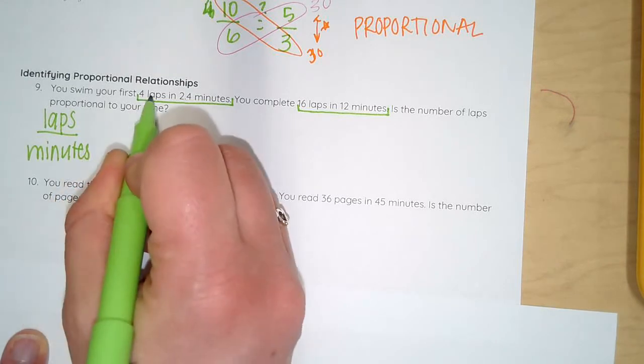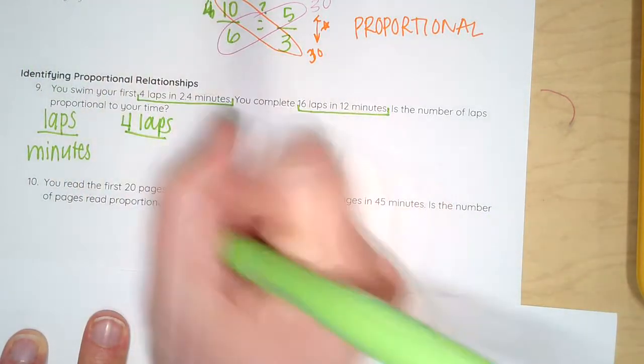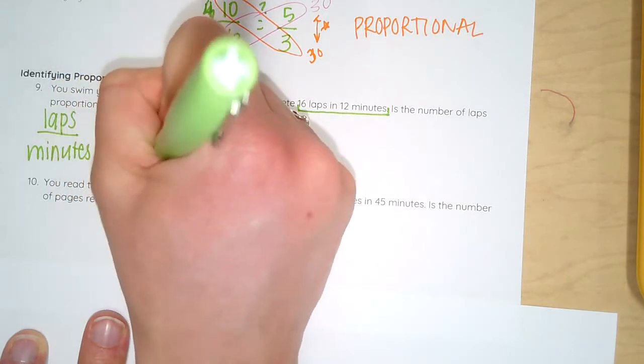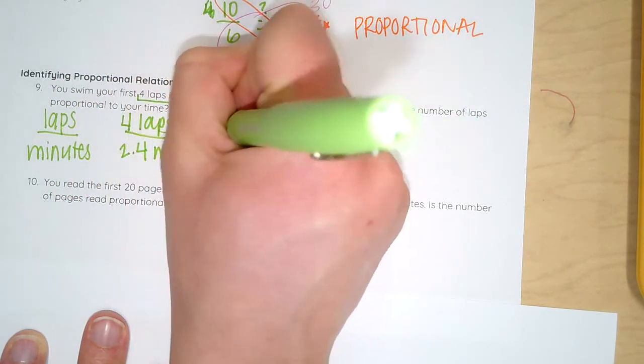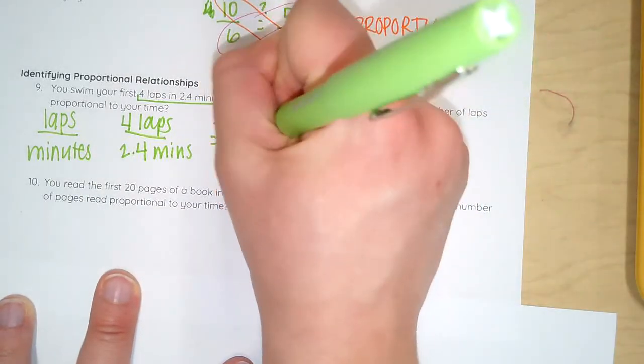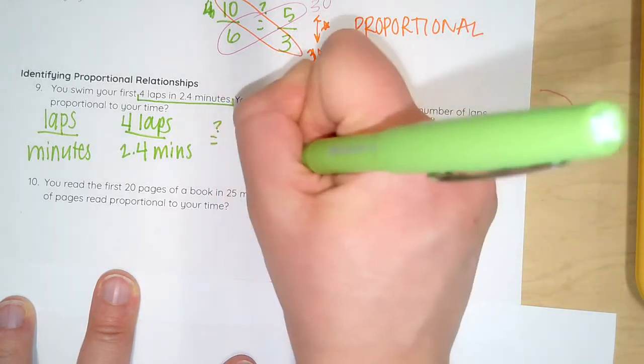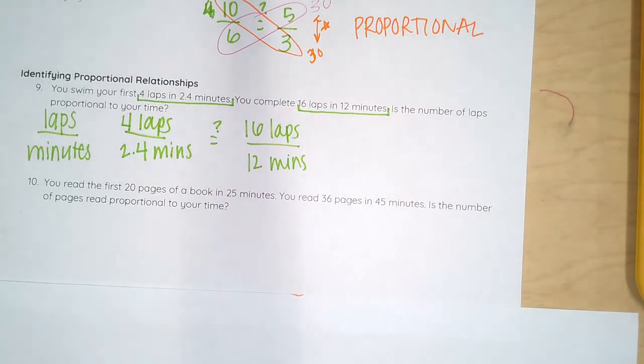So now I go ahead and write my laps first on top, and then my minutes on the bottom. And then having that word ratio allows me to consistently take a look and say, okay, laps goes on top for my second ratio. And then I've got minutes.